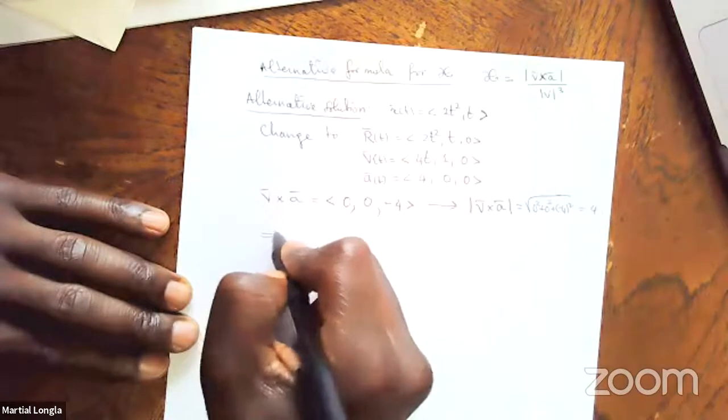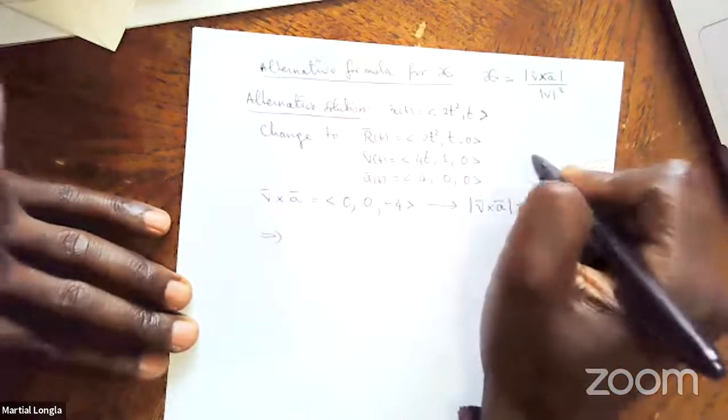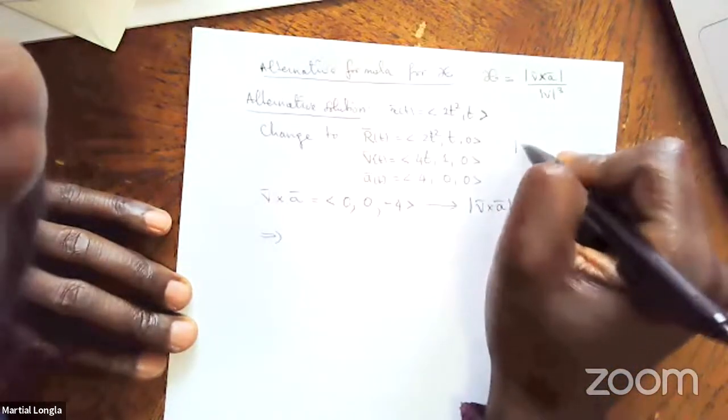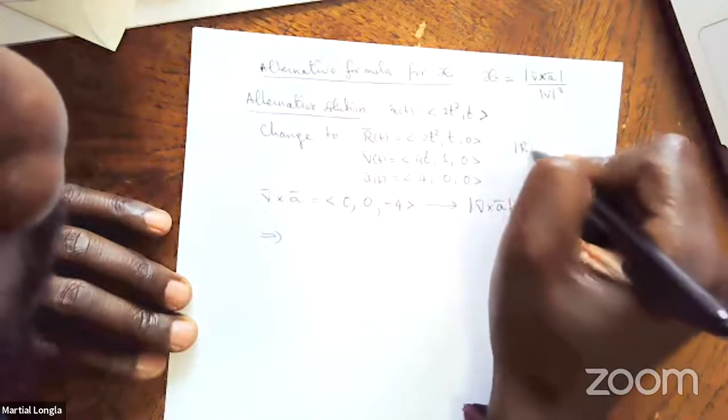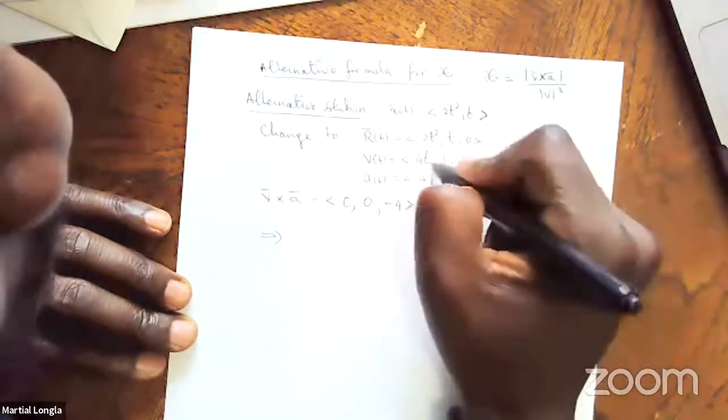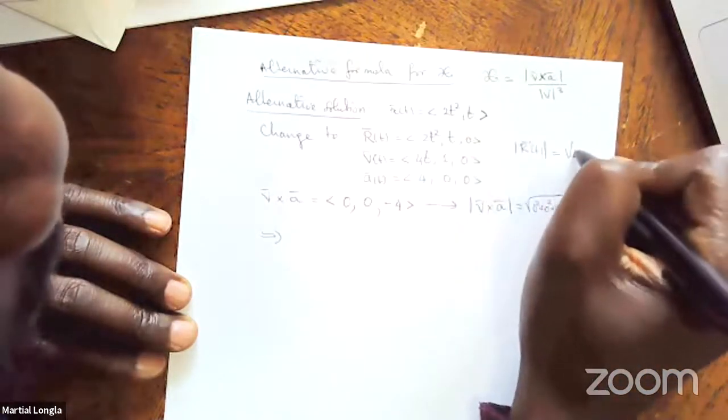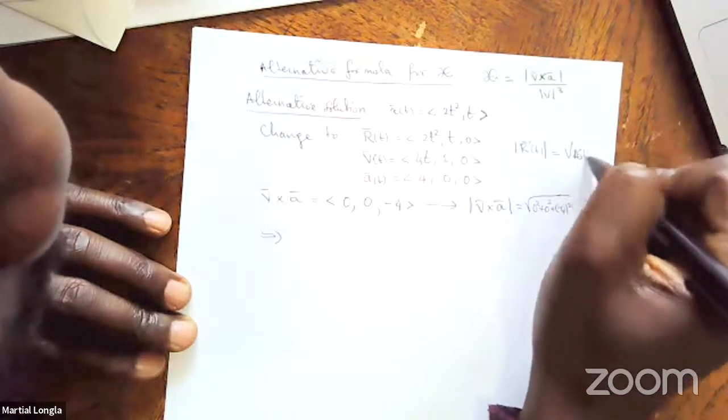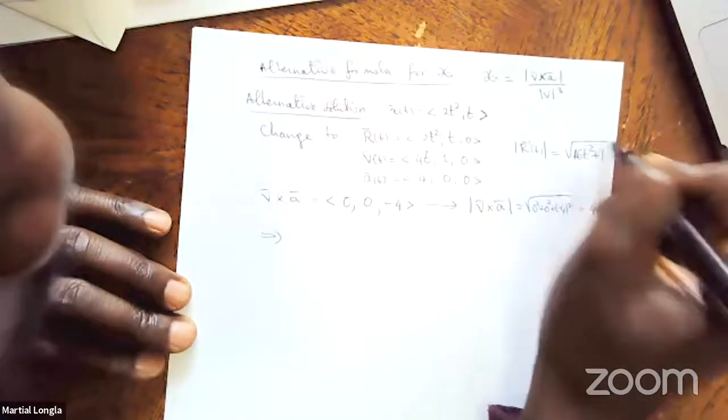And that leads to magnitude of r prime of t, same, square root of 16 t squared plus 1.